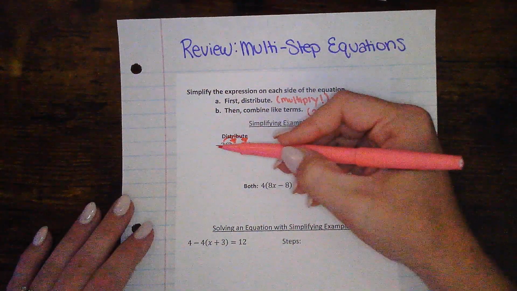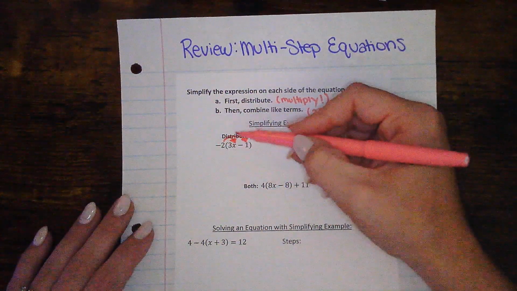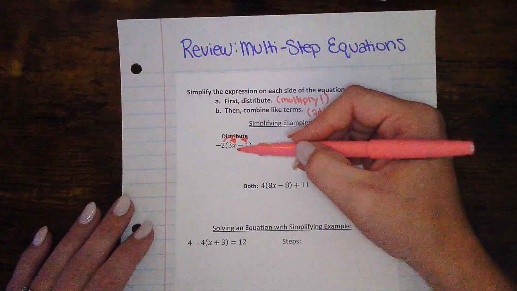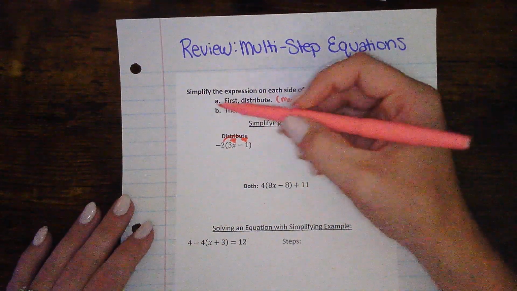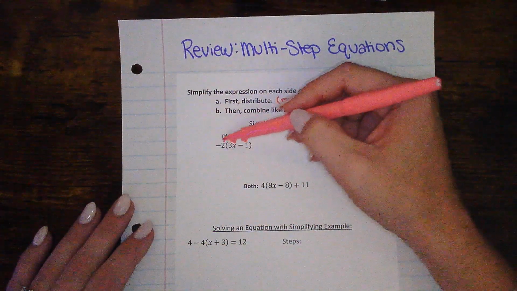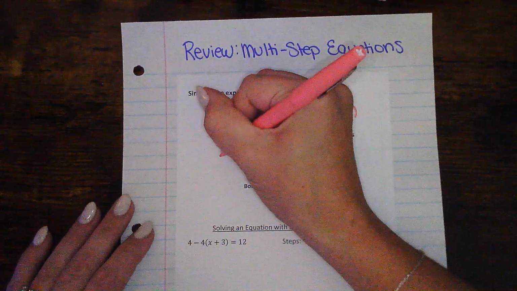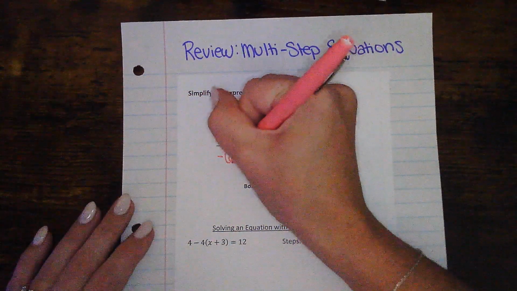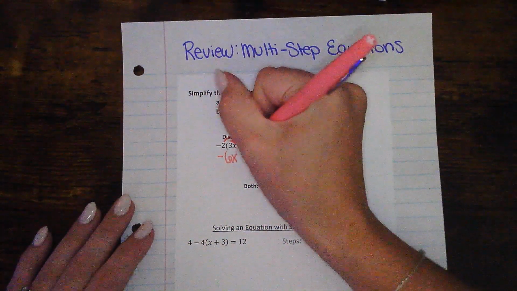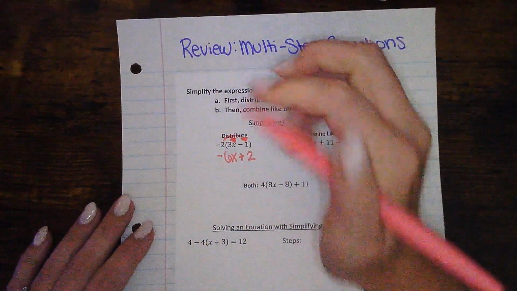So in this case, I'm distributing -2. I always like to draw these arrows to show what I'm multiplying that number by. And I'm multiplying it by 3x and -1. So -2 times 3x is -6x. And -2 times -1 is +2.